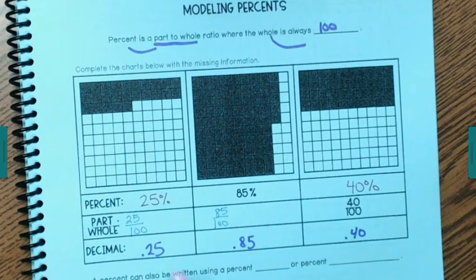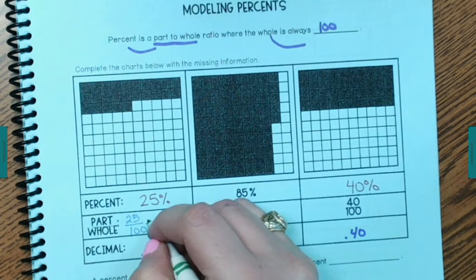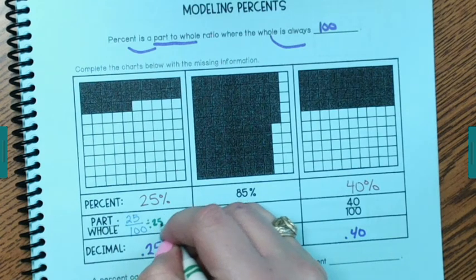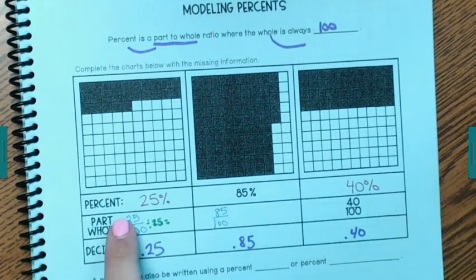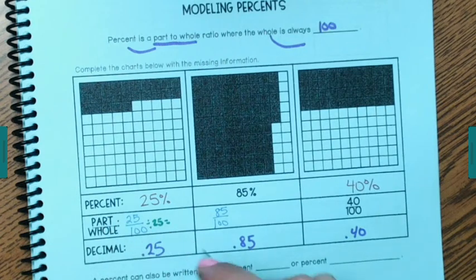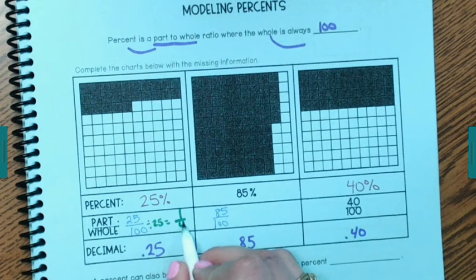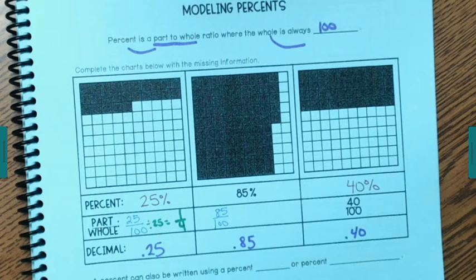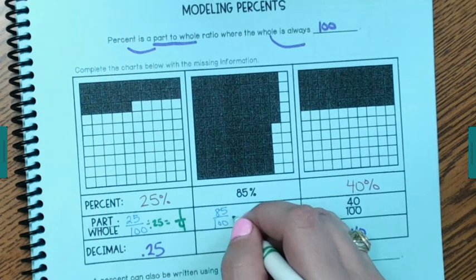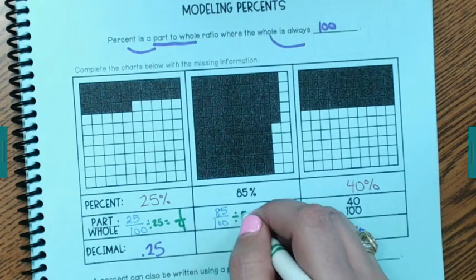So what's a number that can go into 25 and 100? Okay? So does everybody think 25 can go into both? Adam said 25. 25 divided by 25 is 1. 100 divided by 25 is 4. So 25% is 1/4. Okay, on the next one, what's a number that can go into 85 and 100? 5.